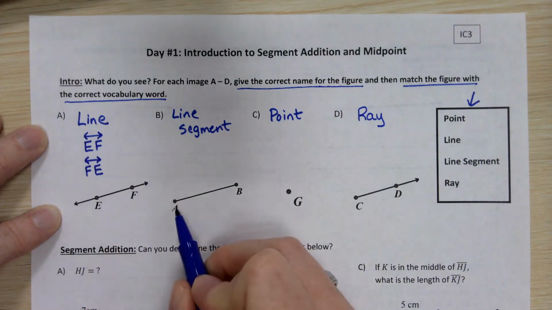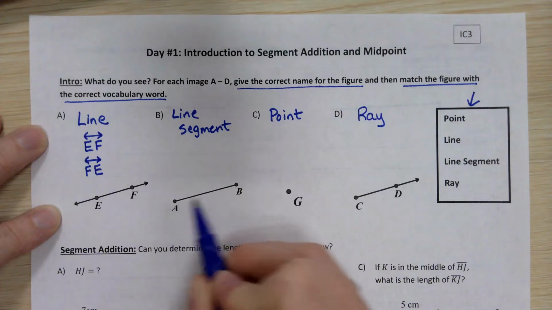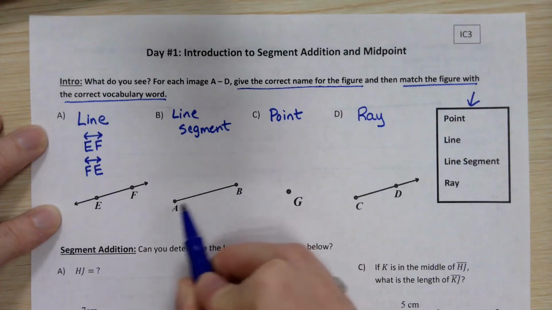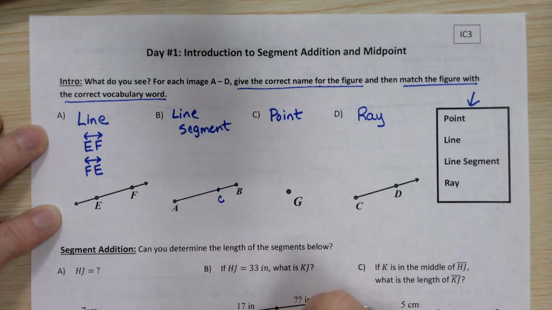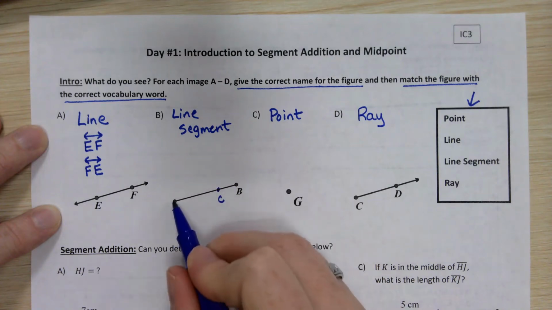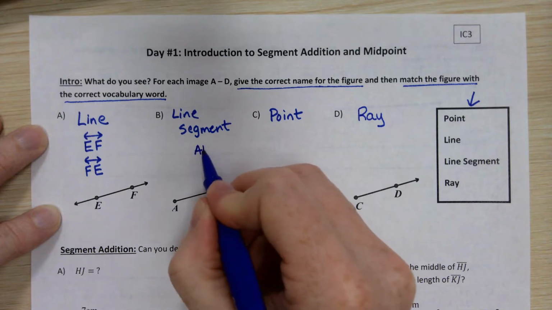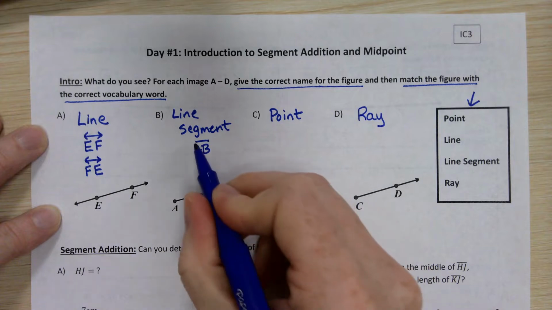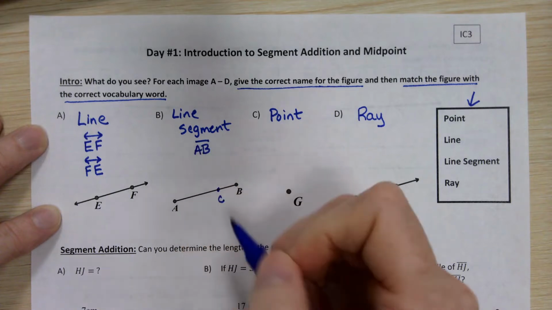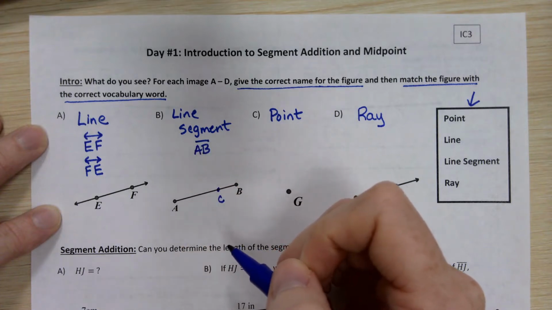For a line segment, it can't be any 2 points. It has to be the end points. Those are the only ones available in this diagram, but if there was a third point available like C, we would ignore that one, and we would just focus on using the A and the B to show where that line segment starts and stops. And then it would get a line segment bar, but no arrows above those letters.